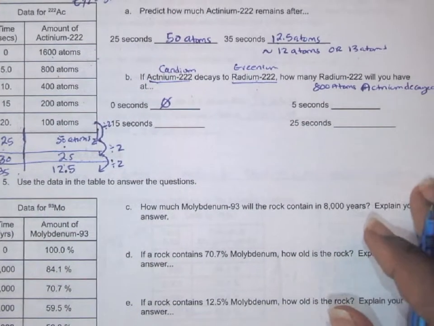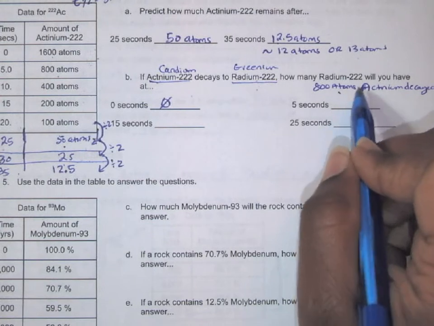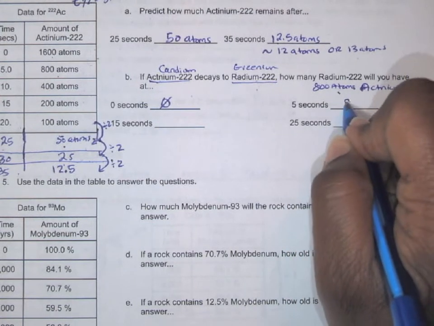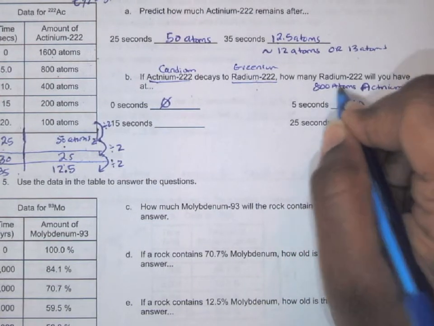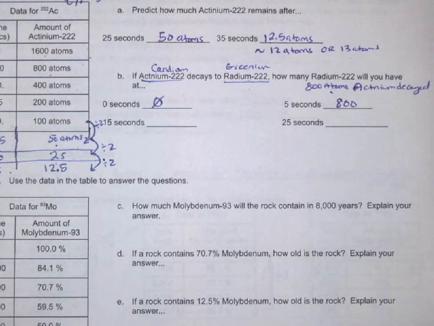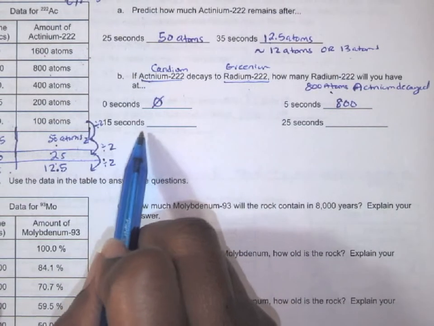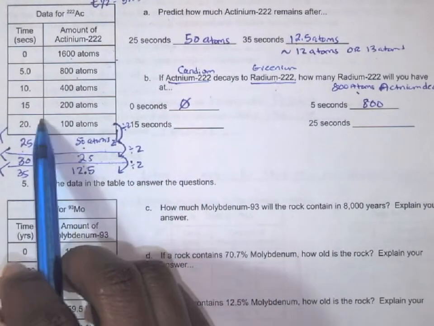Well, the amount of actinium that decayed corresponds to the amount of radium that forms. So these will be the same amounts, just like with the greeniums and the candiums. You would replace the decayed candiums with greeniums. Let's take a look at 15 seconds. So here we are at 15 seconds.